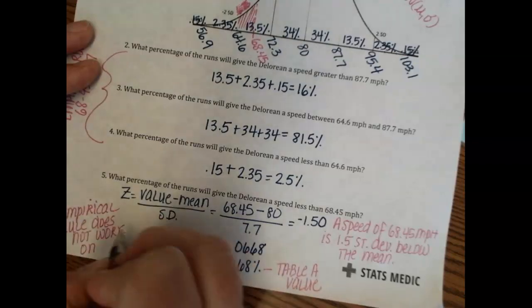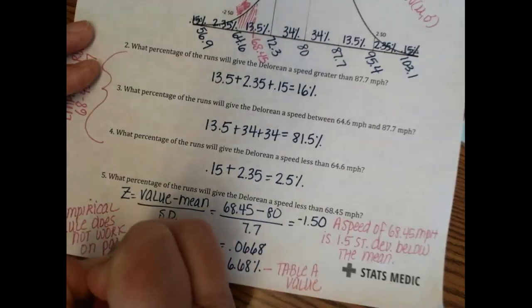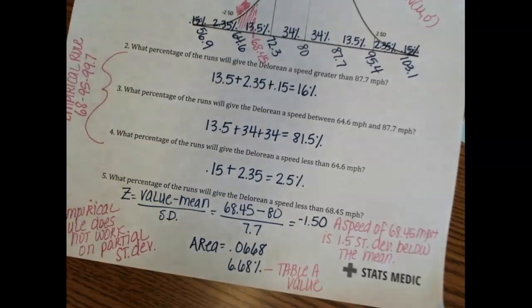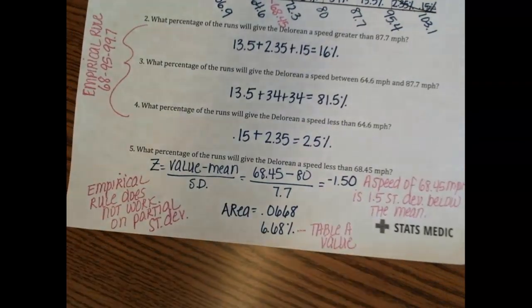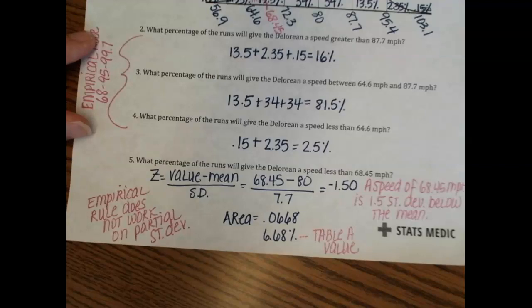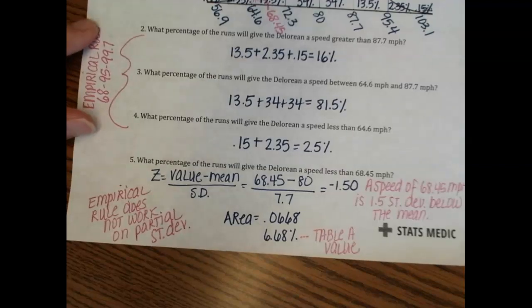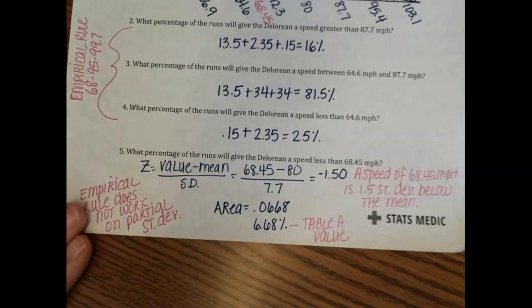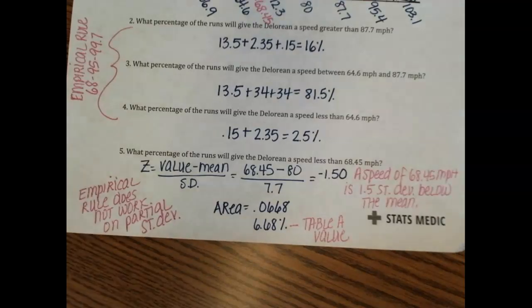On partial standard deviations. All right, so that was kind of a lot. I lulled you into a sense of security because we've got this easy stuff and you're like, yes, so simple. This is more likely what you're going to see in having to do it this way. So let's flip this over and take a look at the back.